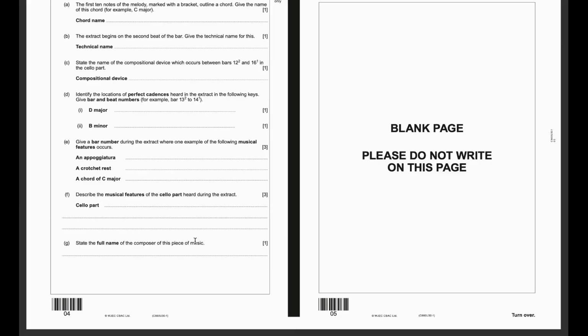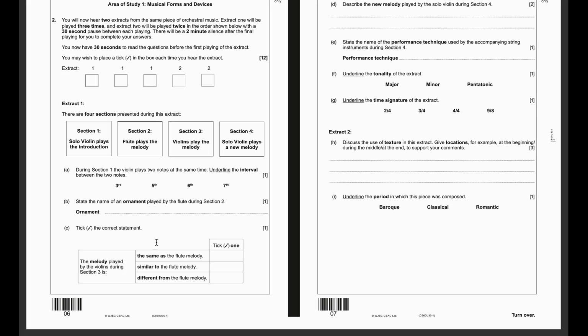This is J.S. Bach or Johann Sebastian Bach. When it says full name, it wants that middle name as well. So that is Johann Sebastian. Okay, let's move on to question 2.